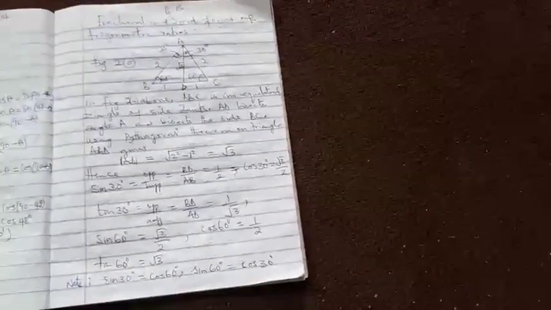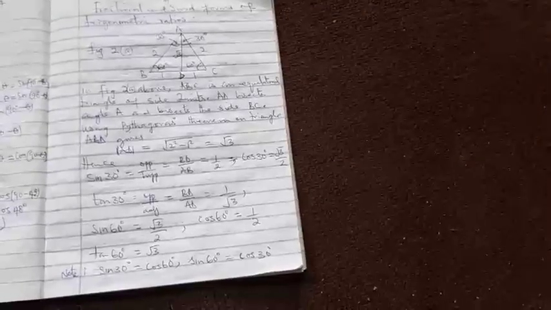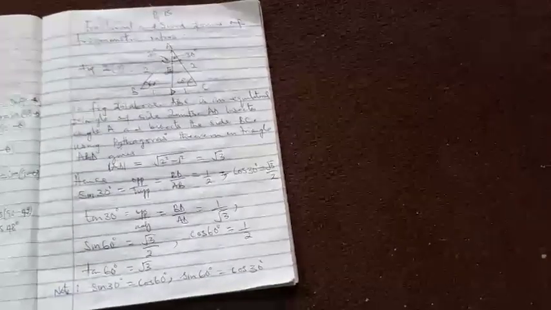When we talk of cos 60 degrees, we have adjacent over hypotenuse. The adjacent is 1 and the hypotenuse is 2. Cos 60 degrees is 1 over 2 and tan 60 degrees is opposite over adjacent. The opposite for 60 degrees is root 3 and the adjacent is 1. So take note that sine 60 degrees is the same thing as cos 30 degrees.